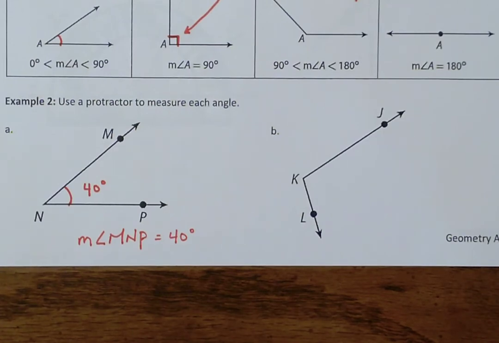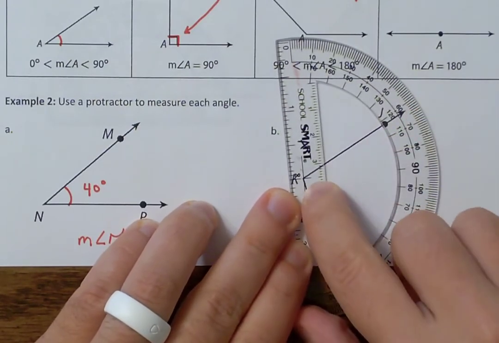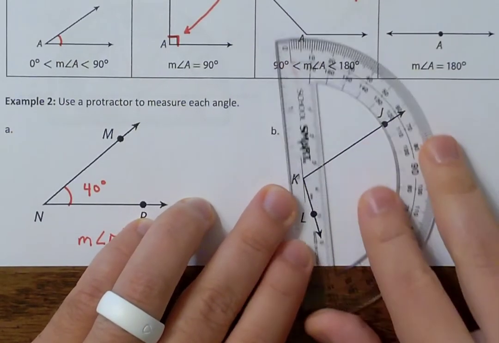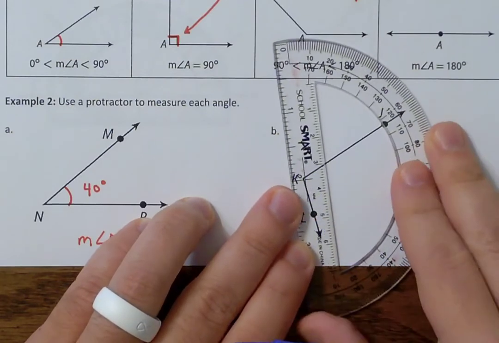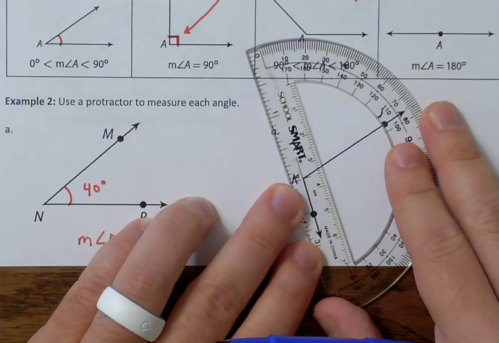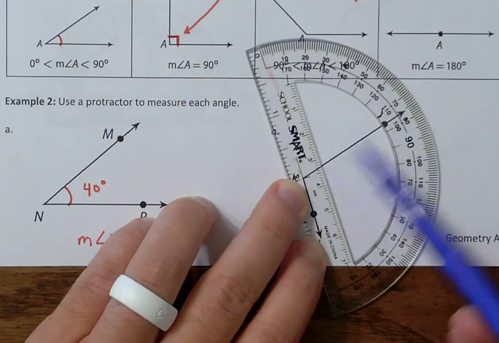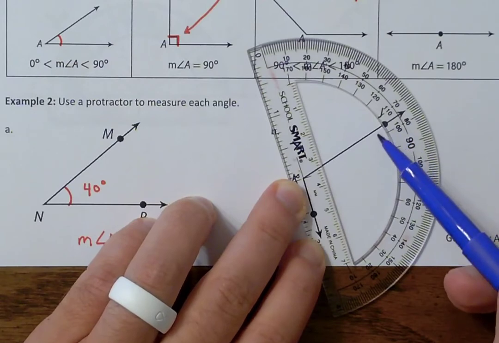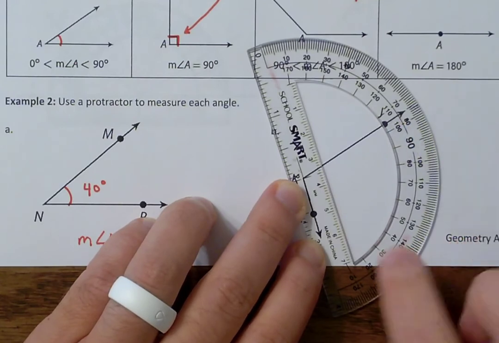All right, so if we take a look at part B here, again, I'm going to put that point on the vertex. So where these two lines meet, right here, needs to go on the vertex. Now, I just need to match one of these lines up on the other. So I'm going to match that line up. And we see that our angle is going to cross the protractor through here at an in-between point. So it's either 75 degrees or 115.